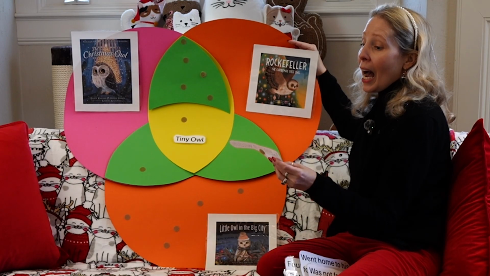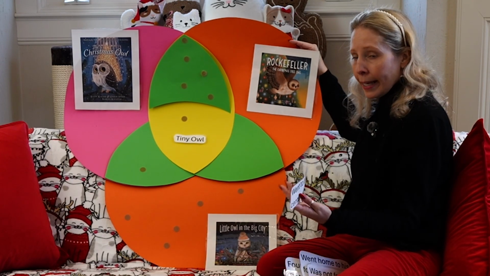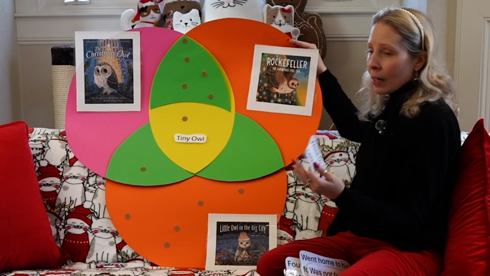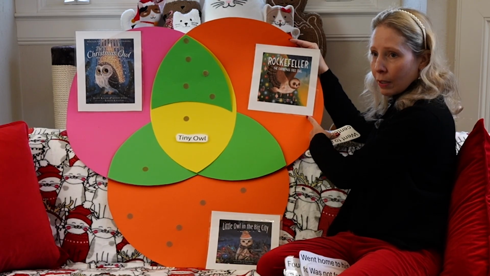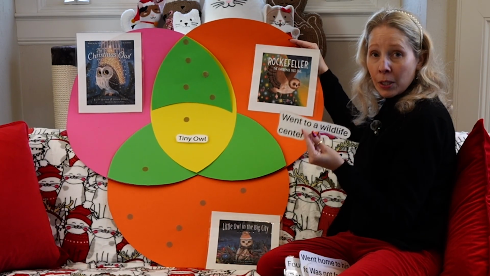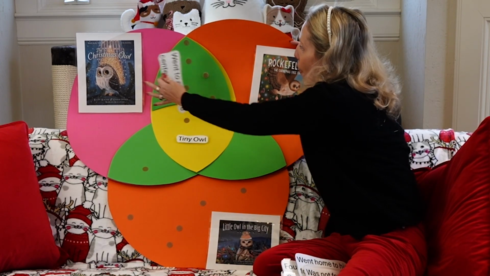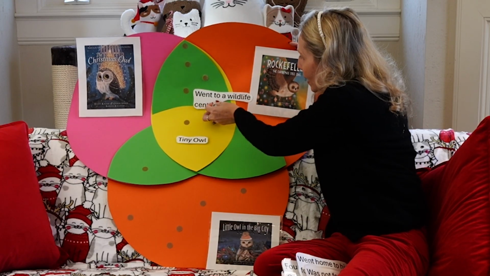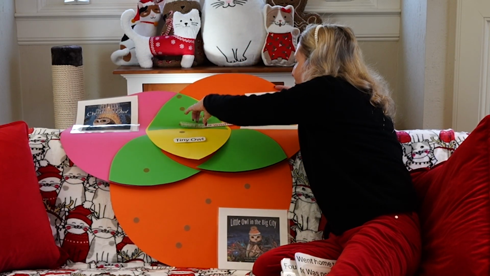Oh, the owl went to a wildlife center. Now this is getting more detailed here, and we might have to look back, but after we look back, students will recall that in the Christmas Owl and in Rockefeller the Christmas Tree Owl, the owl is taken to a wildlife refuge center. So that's the same between these two books. I'm going to stick that right on here. Hope that it stays straight.